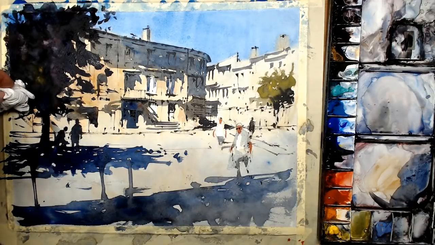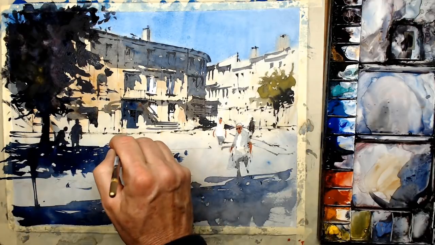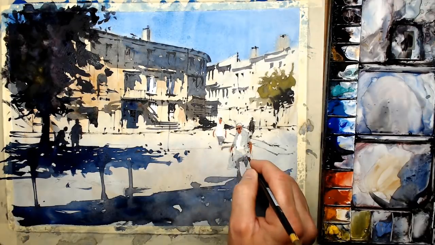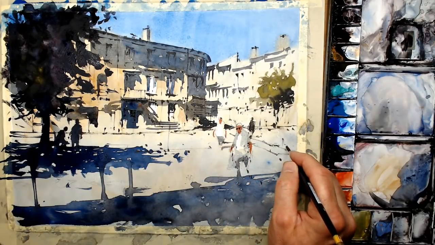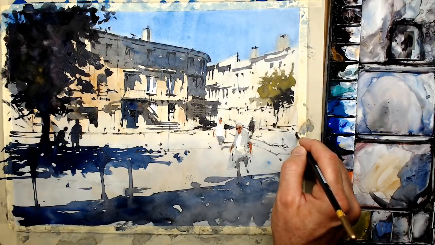Now, I wouldn't normally do this, but I'm lifting off with a tissue here just to get a bit more light into the canopy, because I might have gone a little bit too dark on the tree, being all one value.